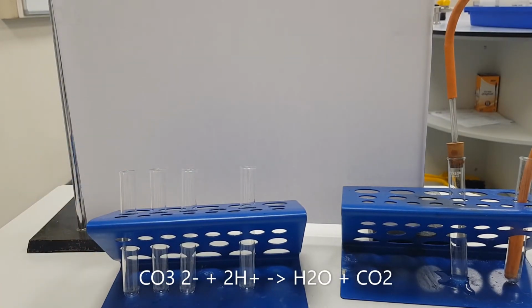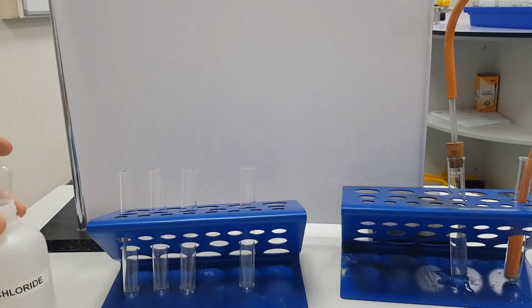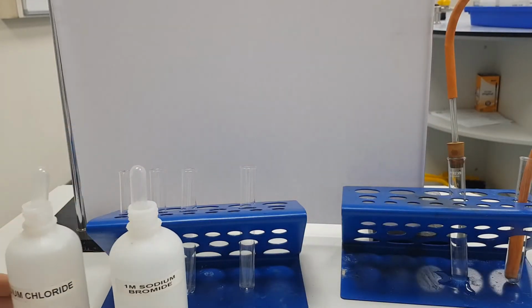The next test that we're going to perform is the halide tests. Testing for the halides, we do the same test for all three halides. So I have some potassium chloride, potassium bromide, and some potassium iodide.